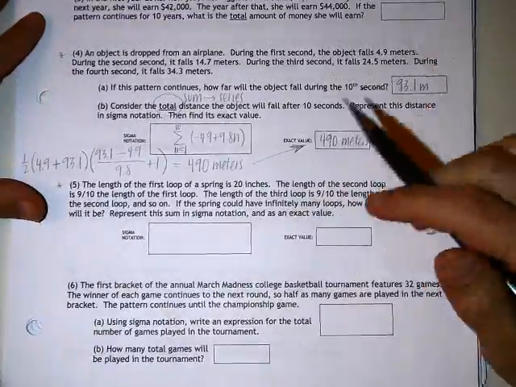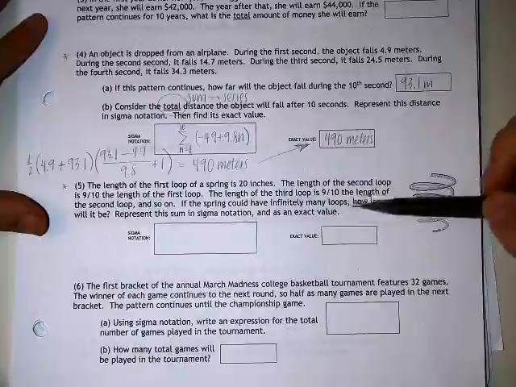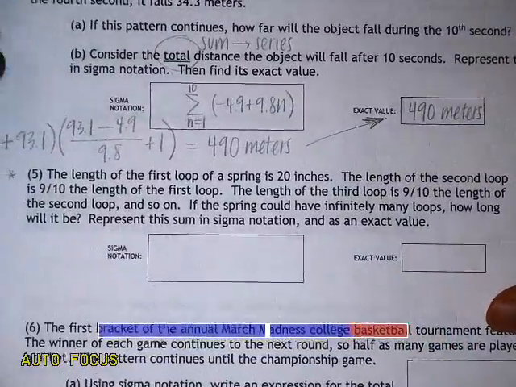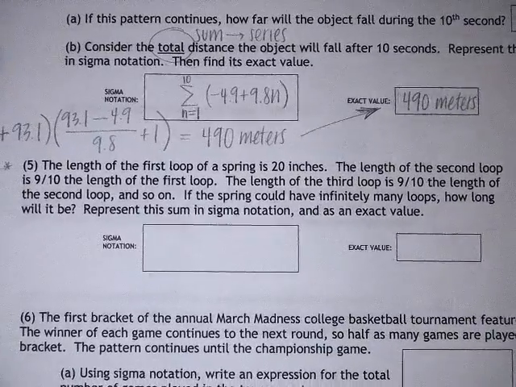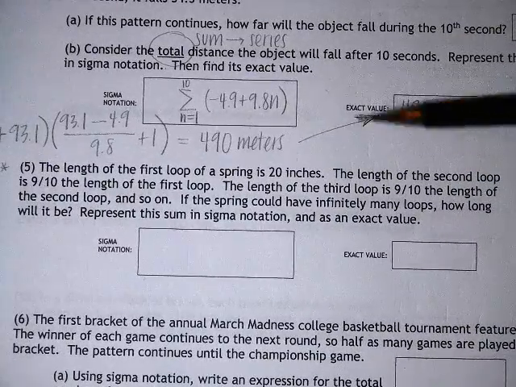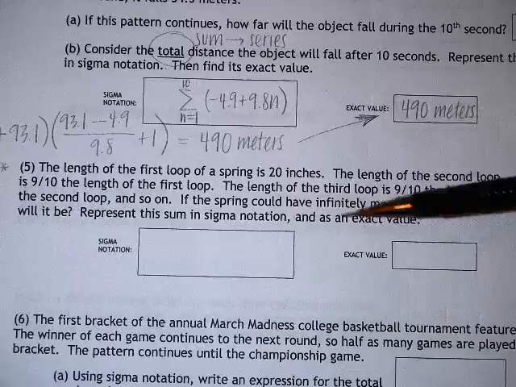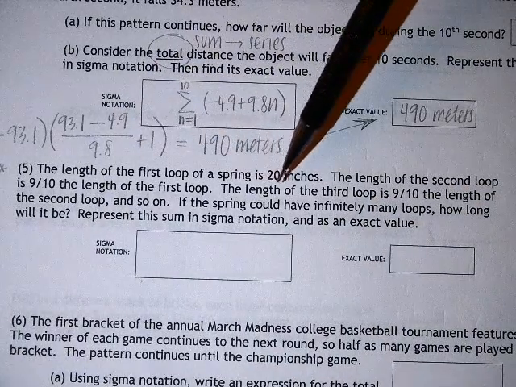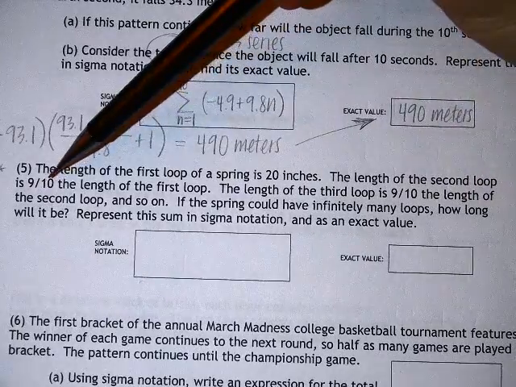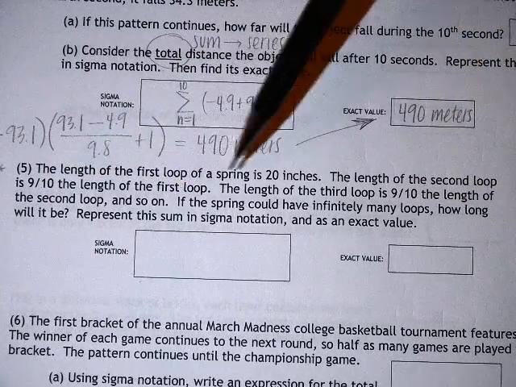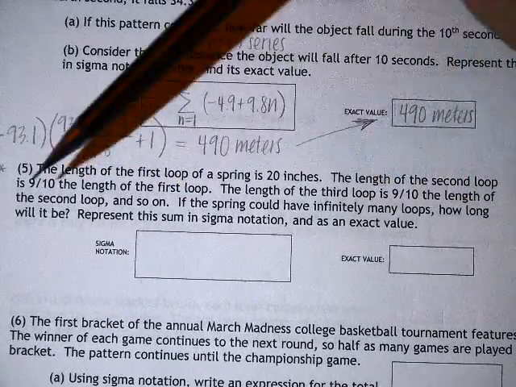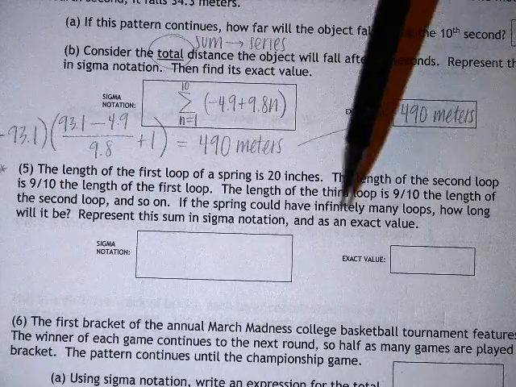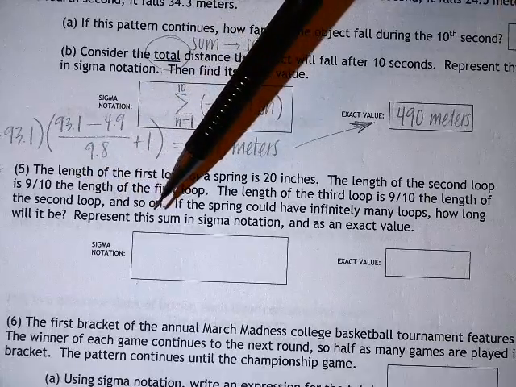So as I read, I'm going to think about those words that I'm reading and ask myself, do any of them give me a context clue about what kind of sequence I must be dealing with, and therefore what kind of series formula I want to use? So it says the length of the first loop of a spring is 20 inches. The length of the second loop is 9/10 the length of the first loop. The length of the third loop is 9/10 the length of the second loop, and so on. If the spring could have infinitely many loops, how long would it be?